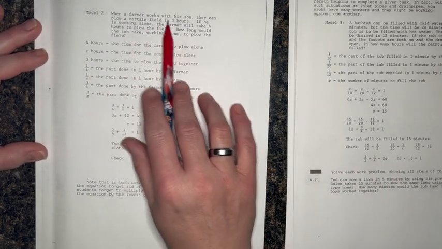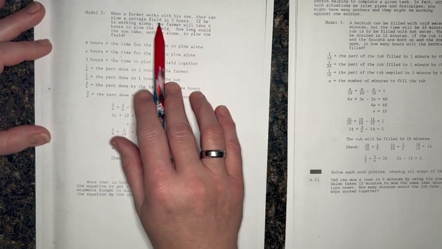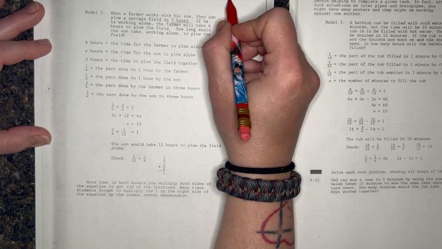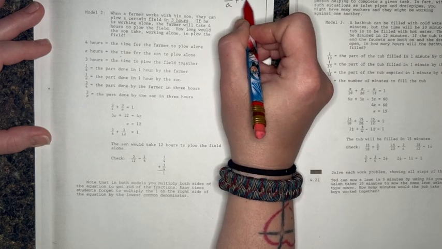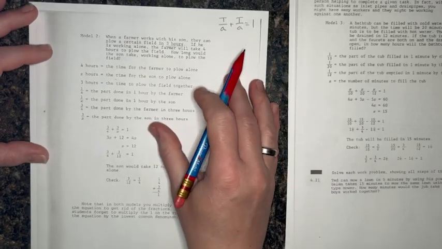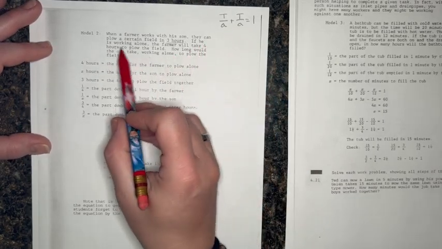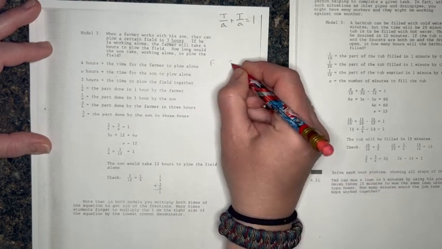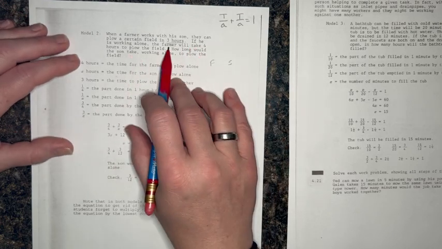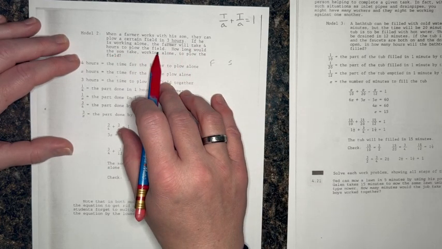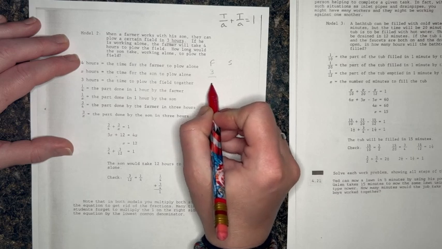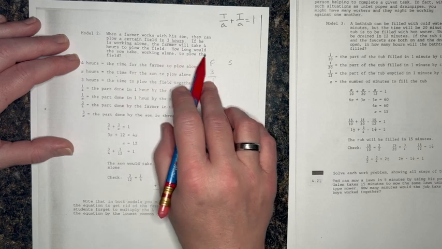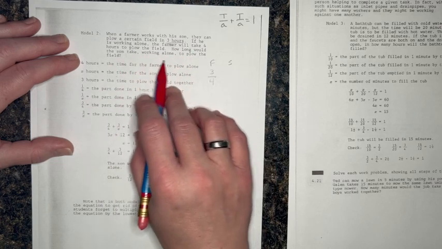It says, when a farmer works with his son, they can plow a certain field in 3 hours. So that's our together, okay? So remember, it's together over alone plus together over alone equals 1. Oh, I wrote that off the screen. There you go. If he is working alone, the farmer will take 4 hours to plow the field. So together they did it in 3, but if he works alone, it's going to take him 4. The farmer takes 4. How long will it take the son working alone to plow the field?